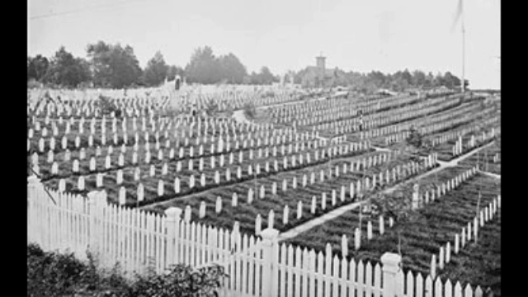That we here highly resolve that these dead shall not have died in vain, that this nation, under God, shall have a new birth of freedom, and that government of the people, by the people, for the people, shall not perish from the earth.